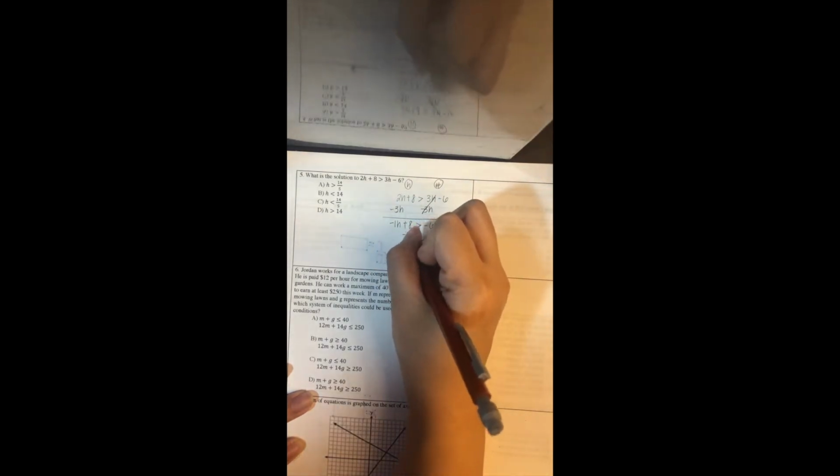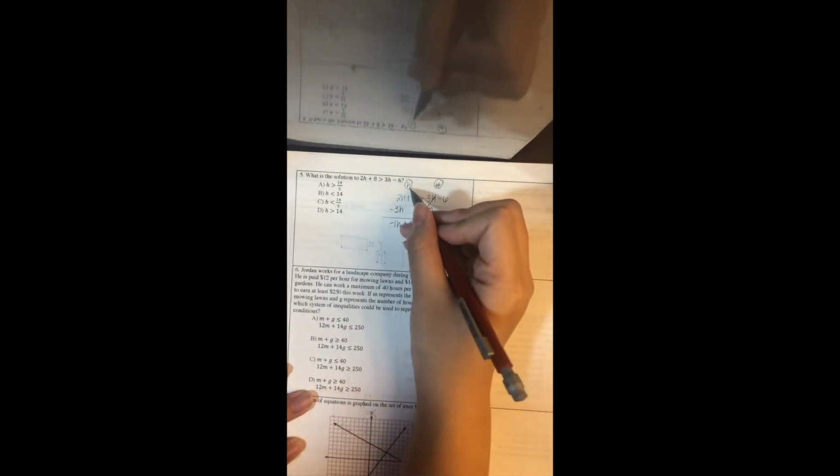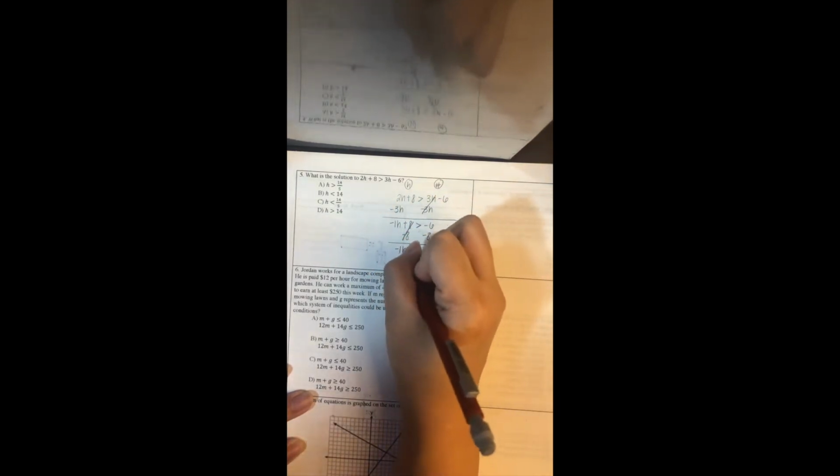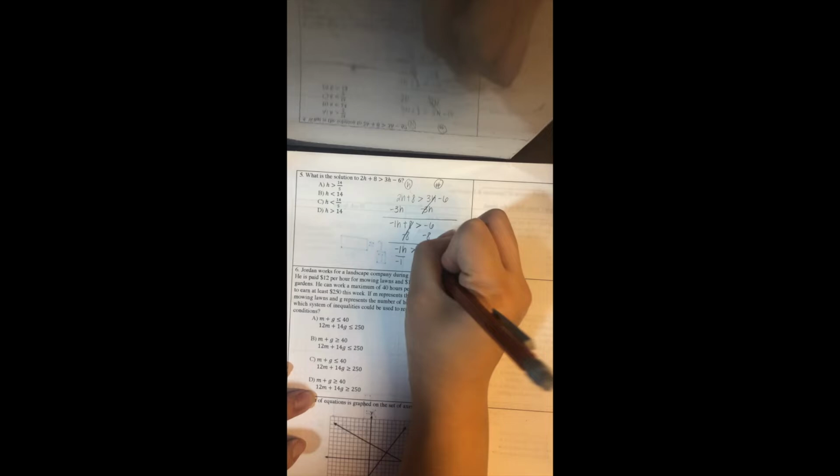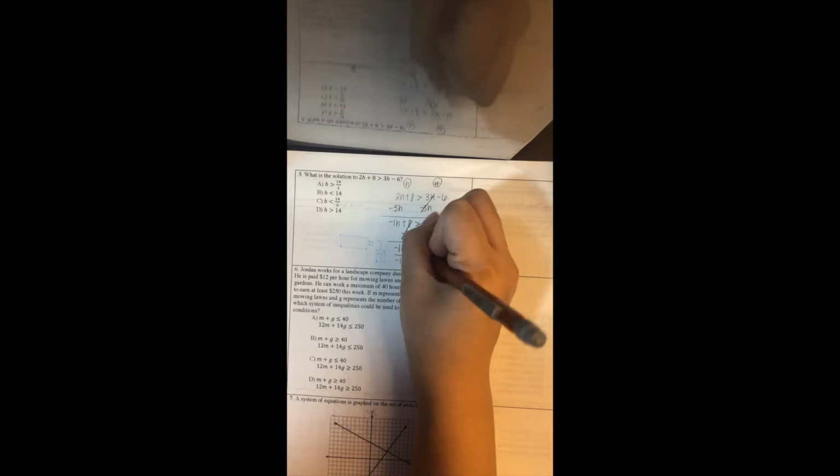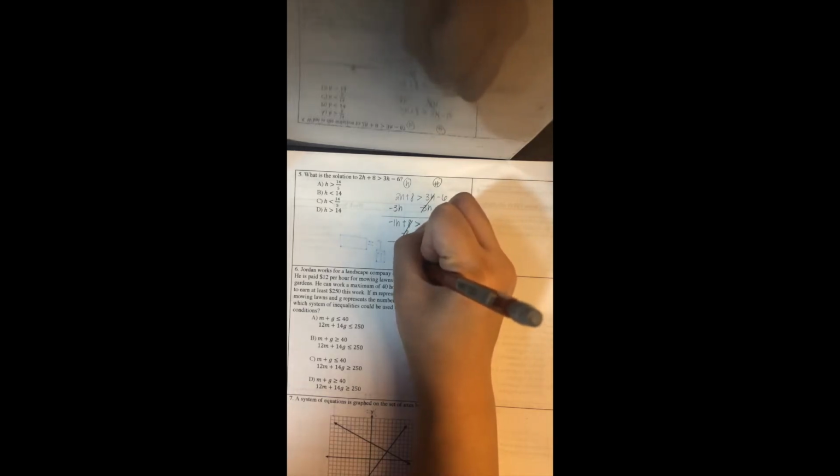Next, I want to subtract 8 from both sides. That's on the wrong side, right? I said this side is only for h's. Okay, this cancels out. I get negative 1h is greater than negative 14. And last step is to divide by negative 1. Now, there's a very, very, very important rule when I divide by a negative. Anytime you divide by a negative, your inequality symbol must flip, okay? So you work out that last step. Just remember, your inequality symbol has to flip anytime you divide by a negative.